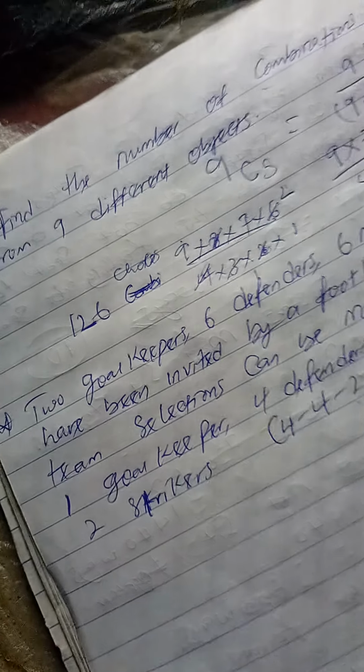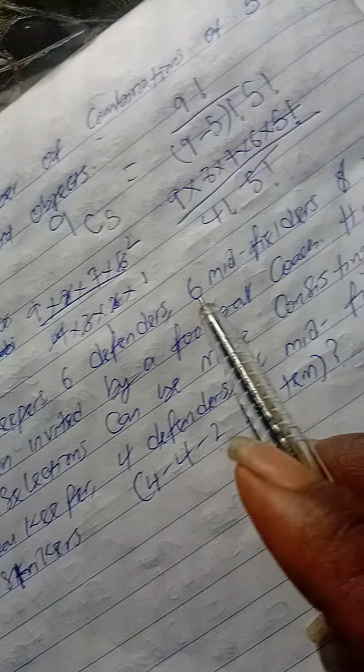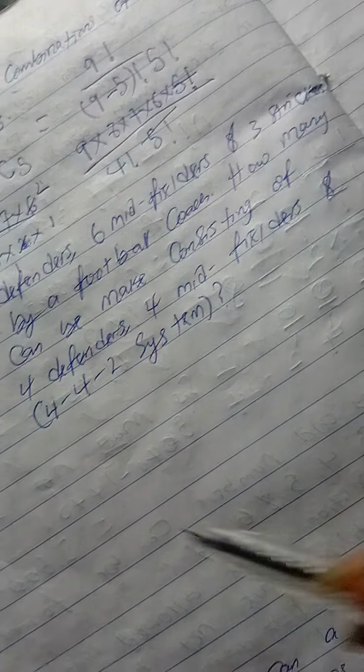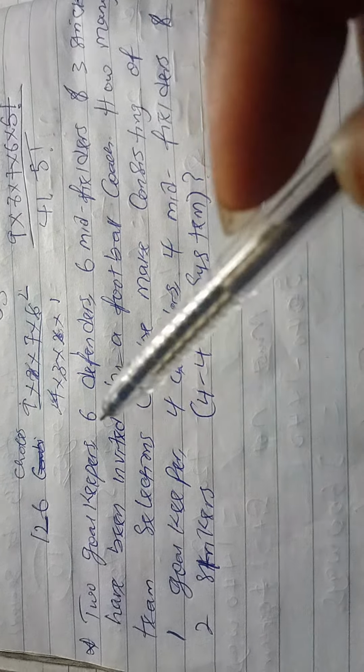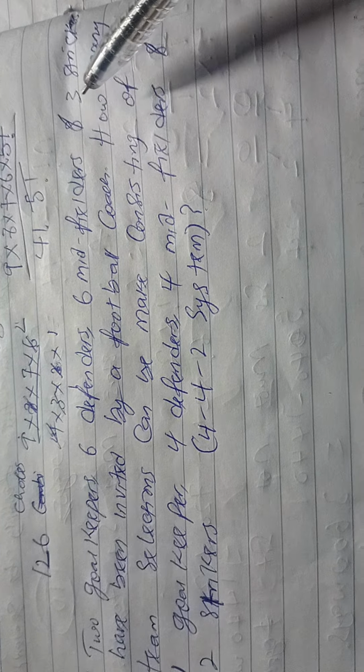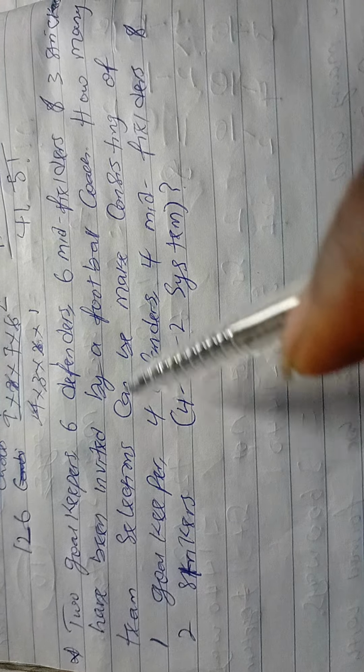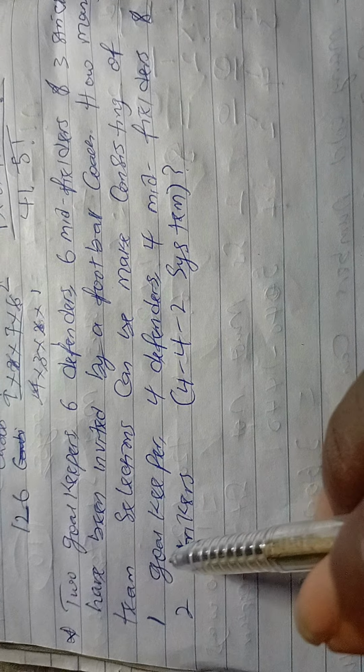So now, 2 goalkeepers, 6 defenders, 6 midfielders, and 3 strikers have been invited by a football coach. How many team selections can be made consisting of 1 goalkeeper?